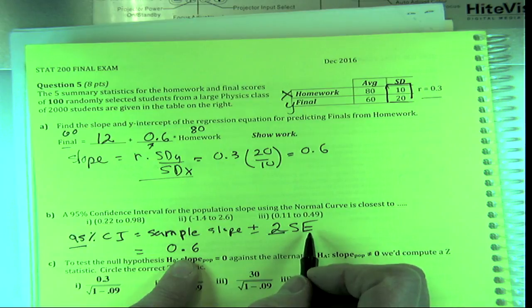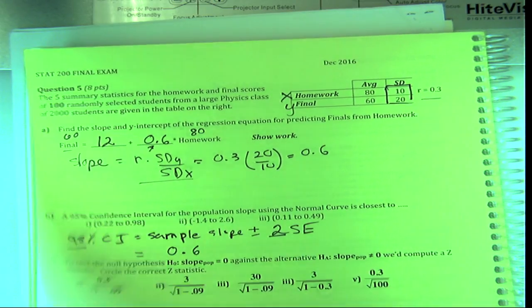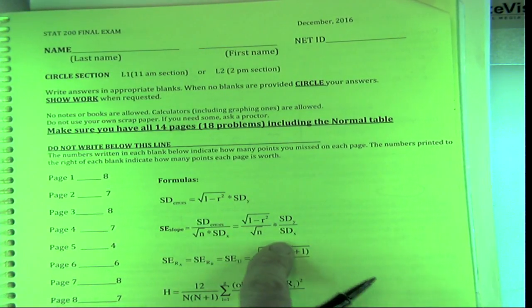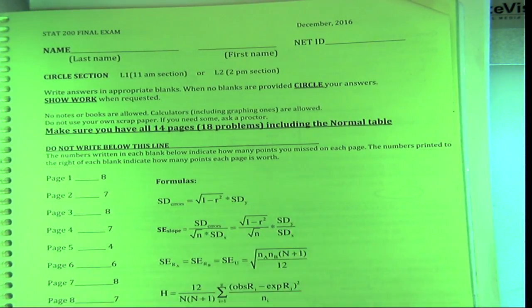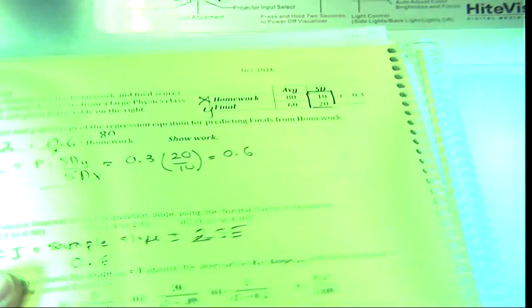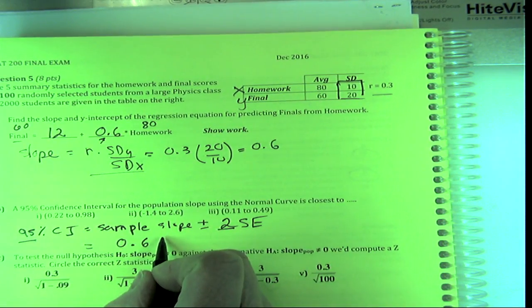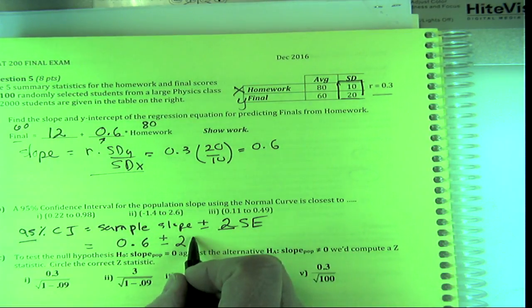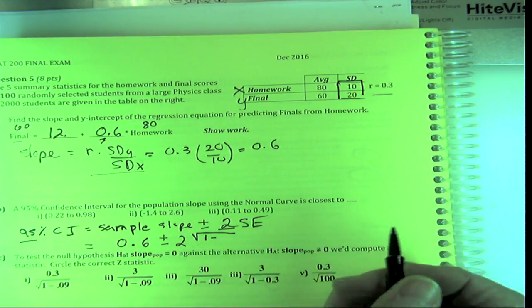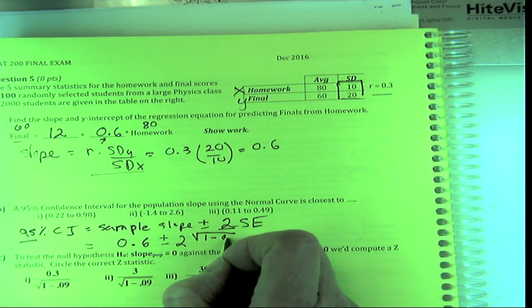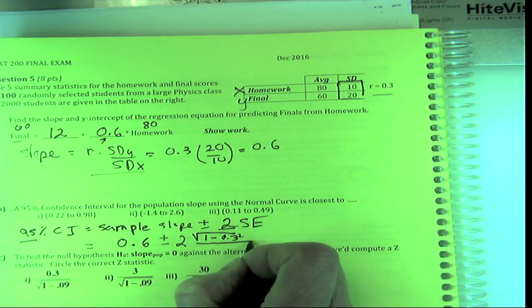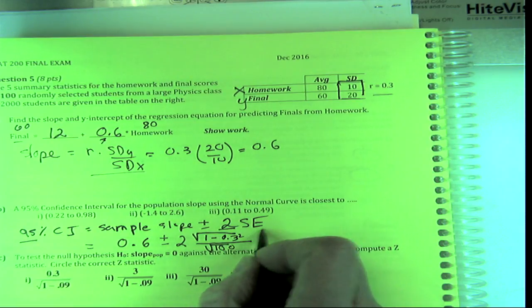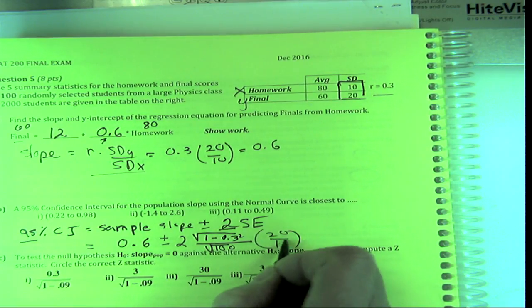Now, the standard error for the slope is given to you. Make sure you look here, and you see it right here. Here's your standard error for the slope, so you're going to use that. So it will be 0.6 plus or minus 2 times the square root of 1 minus r squared, 0.3 squared, divided by the square root of n, where n is the sample size, 100, times that same s dy over s dx.